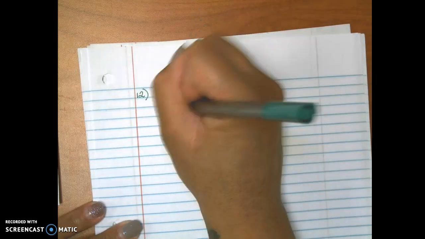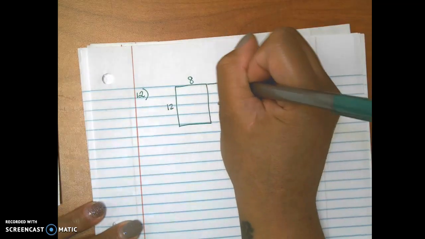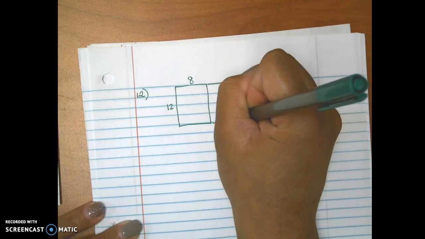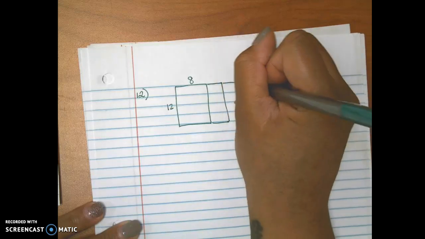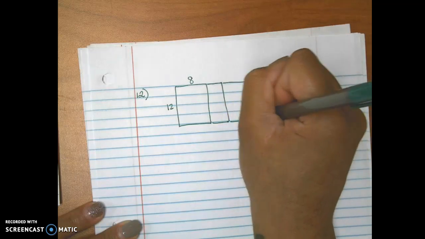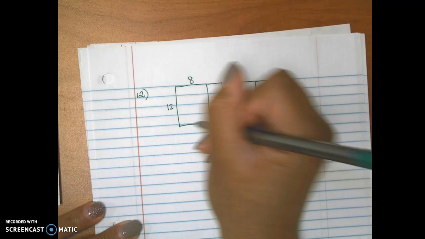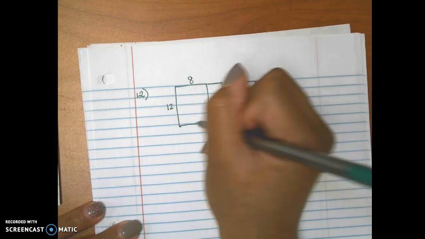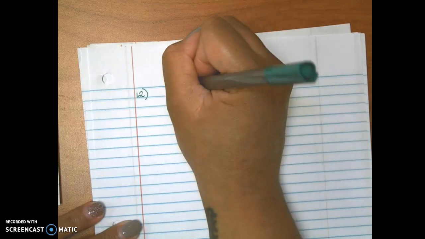One is an 8 by 12, and then next to it is a 2 by 12. Then I need a back, and then I need another side. Then the bottoms would be down here and up here.